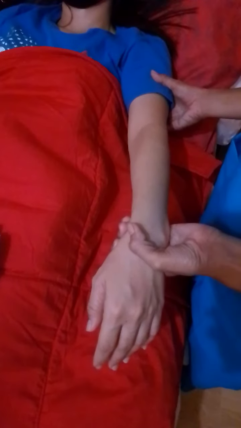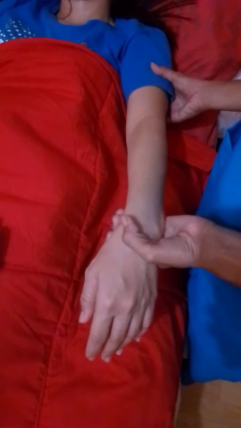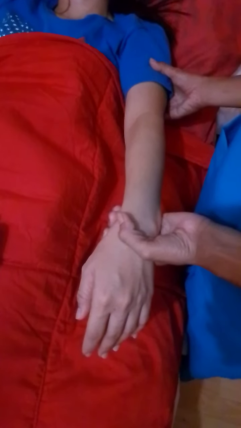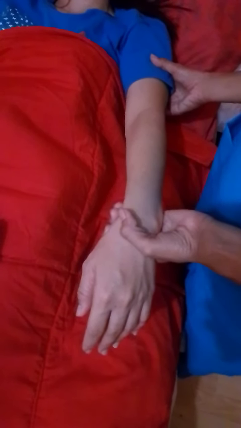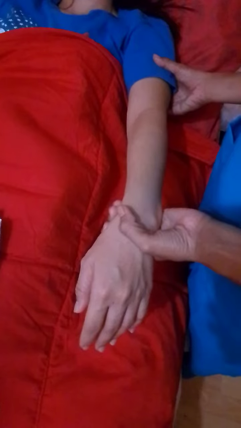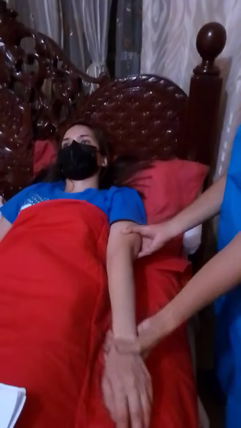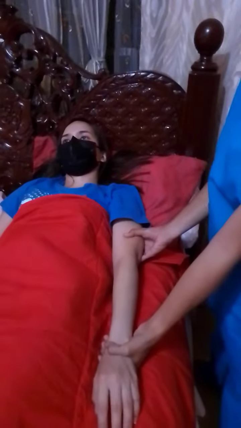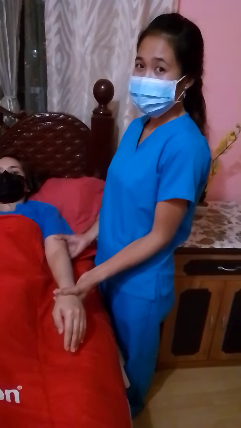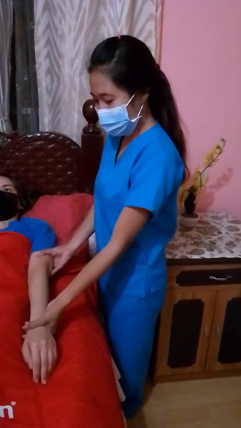Flexion and extension, hyperextension, abduction, adduction, circumduction, external rotation, internal rotation. Shoulders should be supported proximally and distally. Flexion, extension of the upper arm. Now I'm going to do the abduction, adduction.